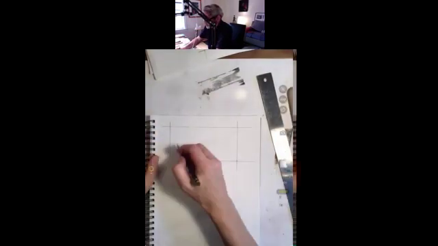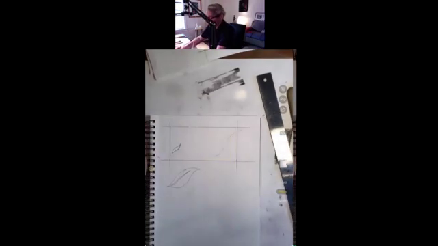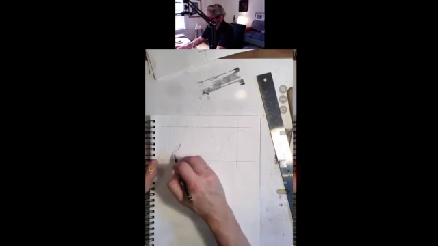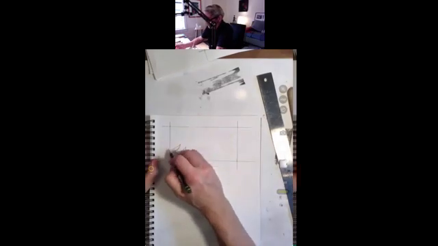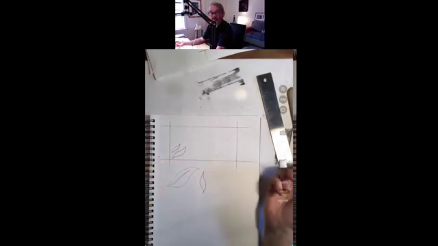Trying to use this shape. And I can leave it simple like this. So is it a leaf or is it a flame? If you have it upright, it can look like it's a flame.